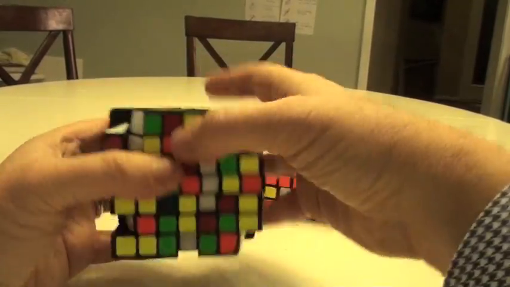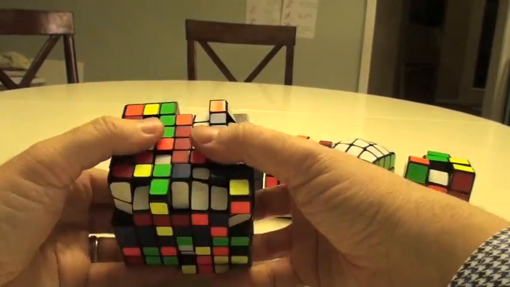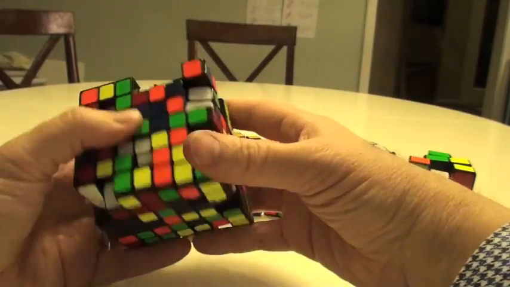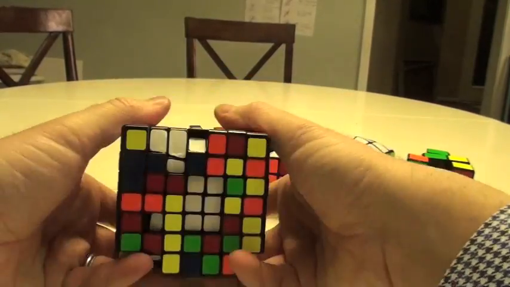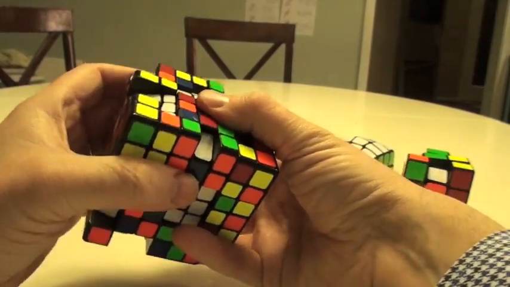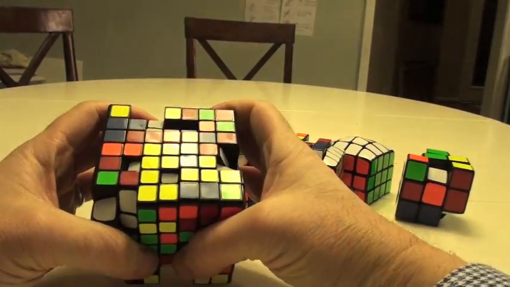Again, still just the smooth moving. Putting my center in. And this comes down here. And just like that, we have the white center. Now we'll do the yellow center.